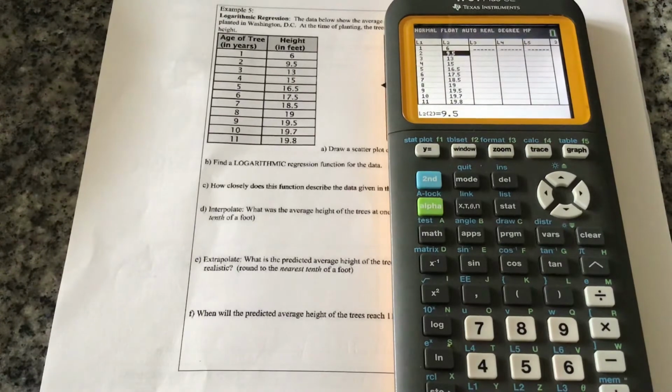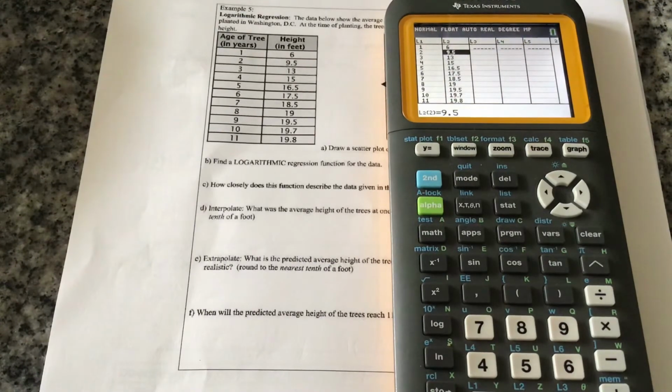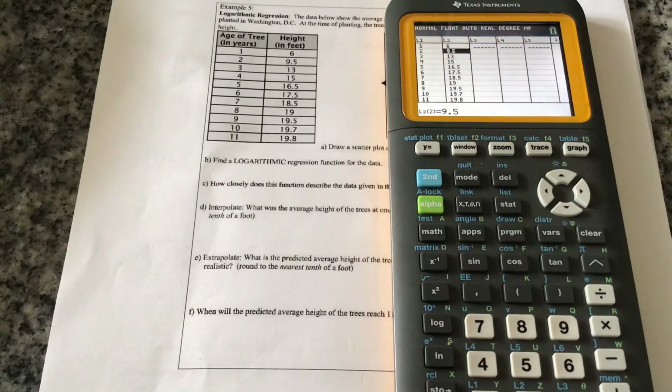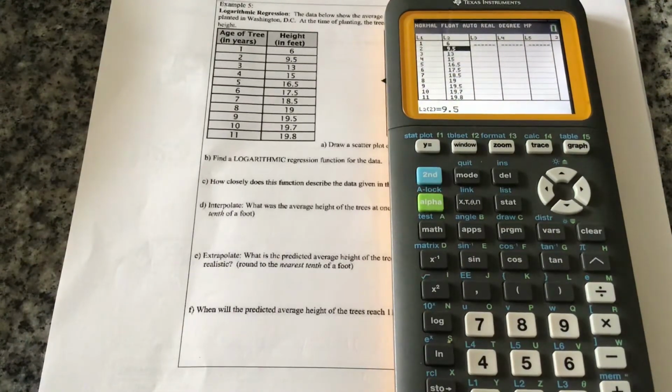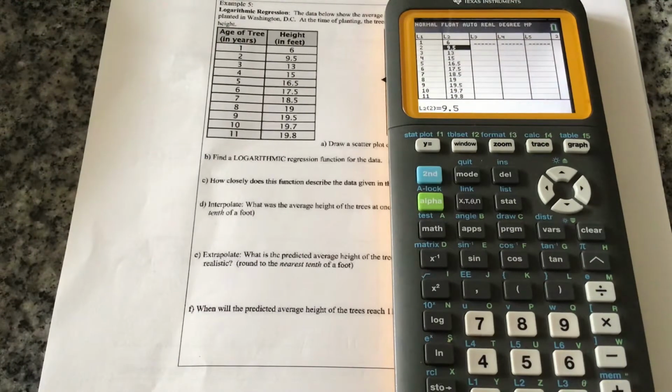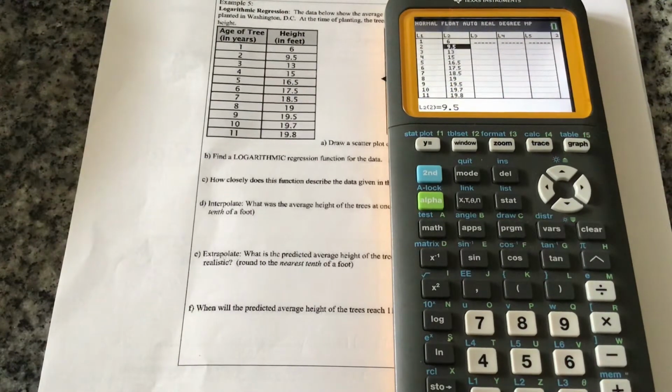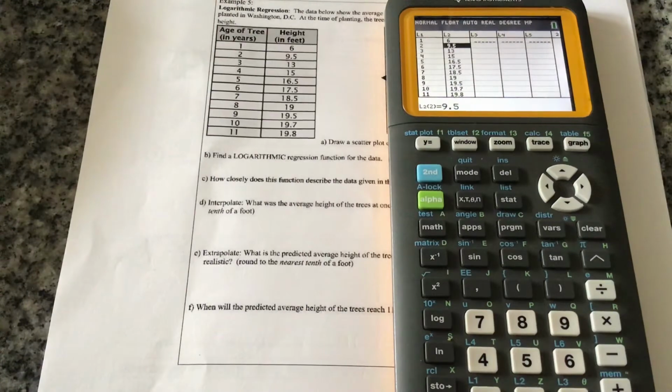What we are going to be working on today is Example 5 in your packet with logarithmic regression. We're going to start on this problem today, but I actually don't think we're going to finish this problem today. We're going to do the first couple examples, and then we'll save that last one for tomorrow, probably.